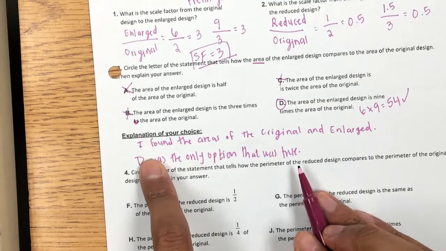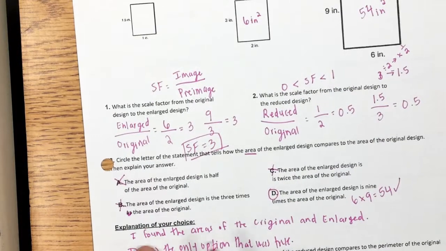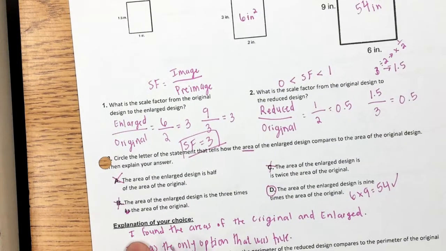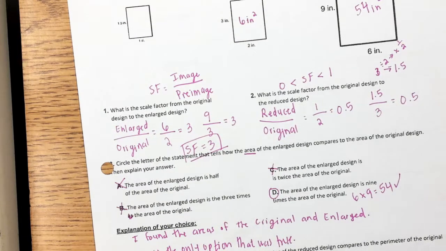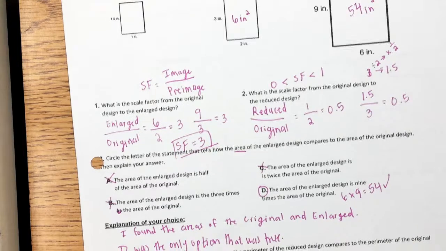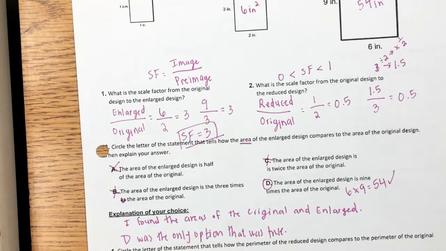Okay, so honestly, you guys, I just need to see what your thought process was. Did you find the areas? Did you compare them? And then did you test anything? Okay, that's what I want from your explanation.